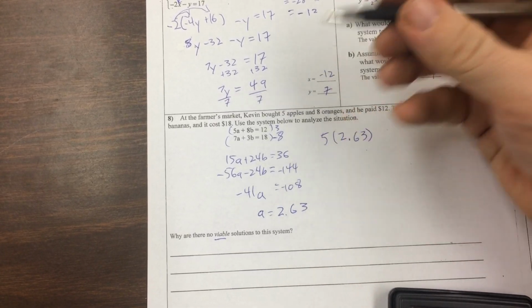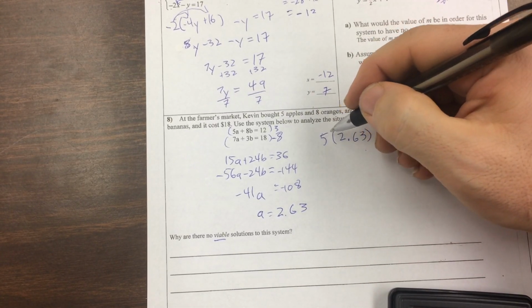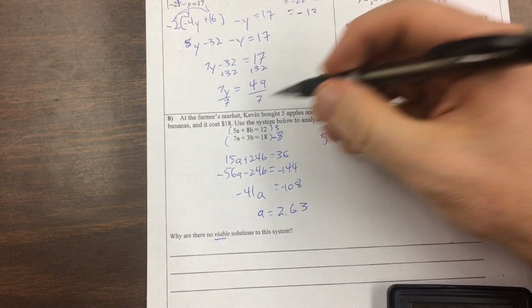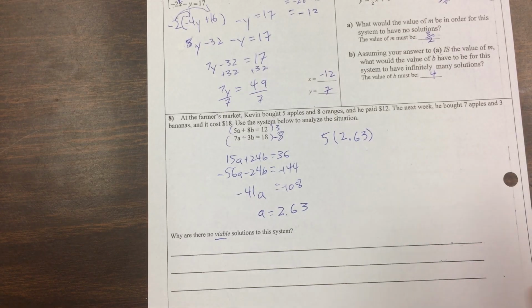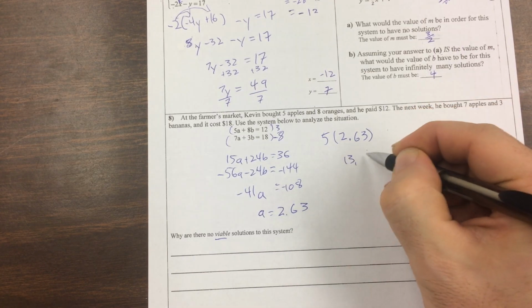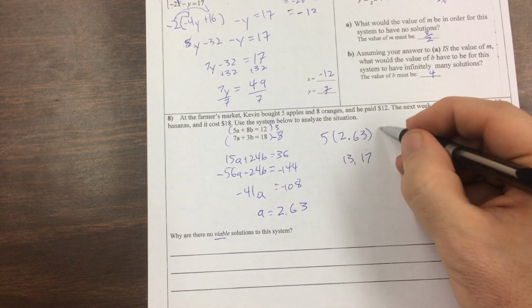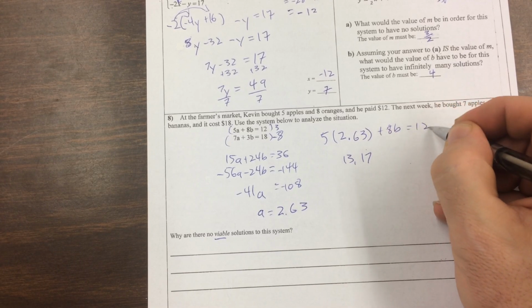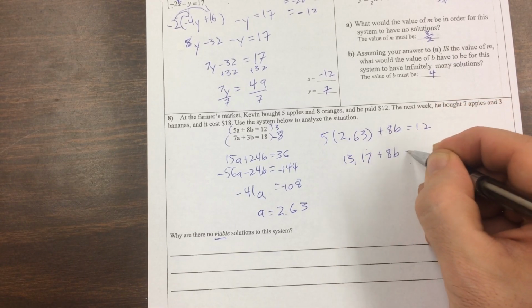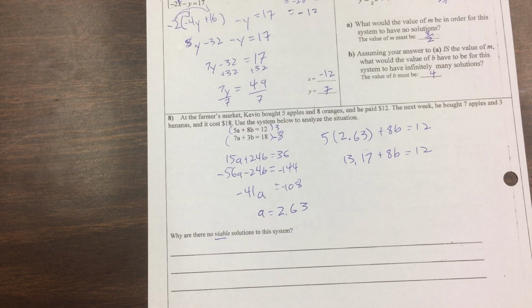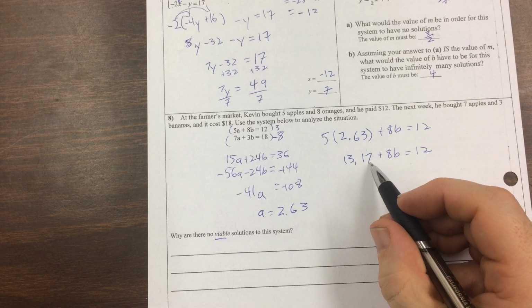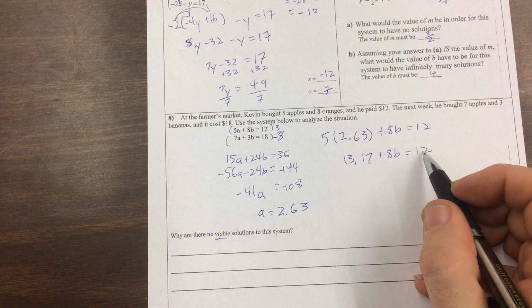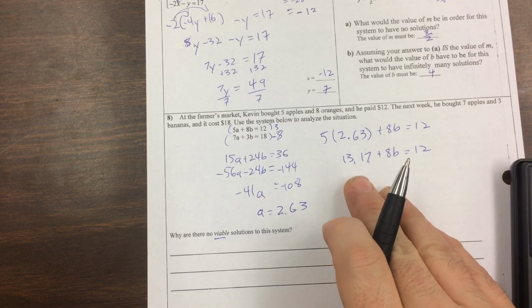So let's figure out then what would b have to equal. Well, 5 times 2.63, so 5 apples, is going to cost 13.17, plus 8b equals 12. Okay, so here we're getting into what makes this not viable. This is the cost of apples, right? And then we're saying plus 8 bananas equals 12. Well, we've already spent more than $12 on apples.